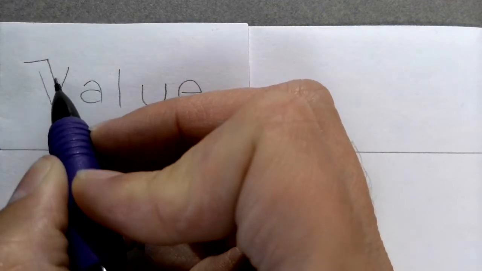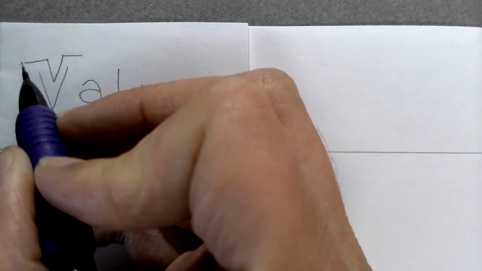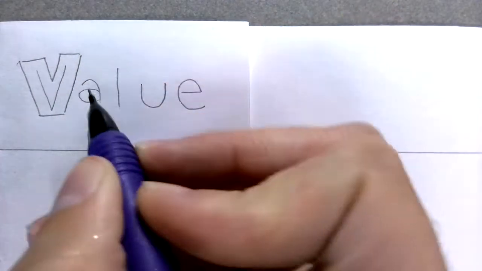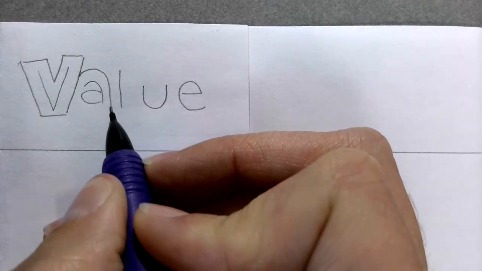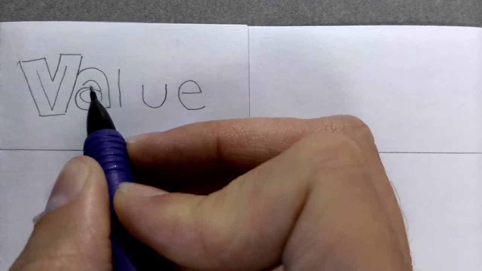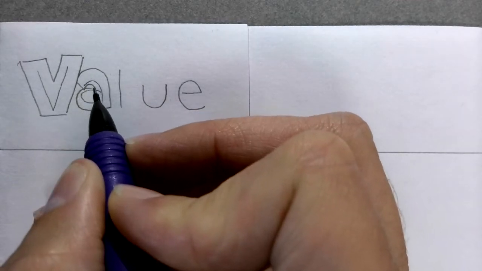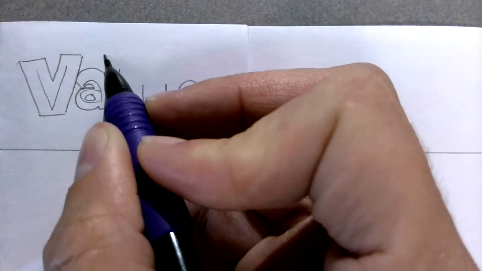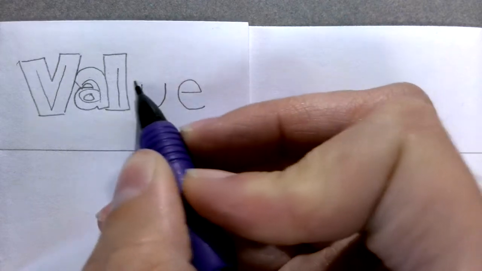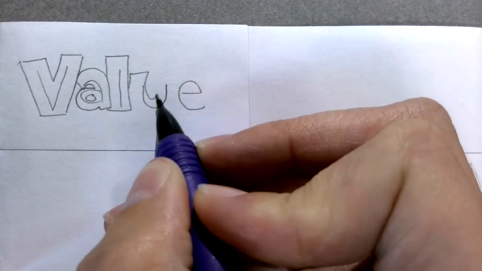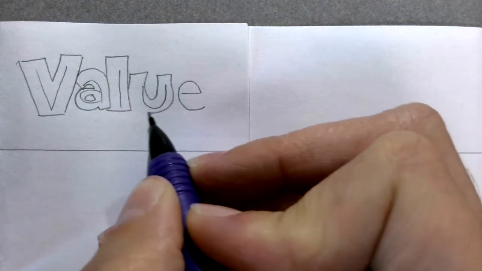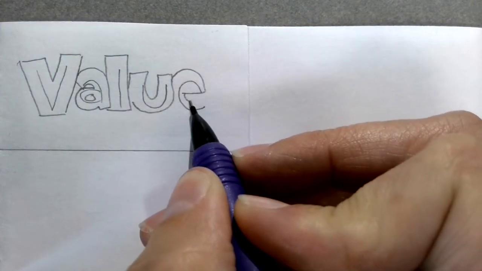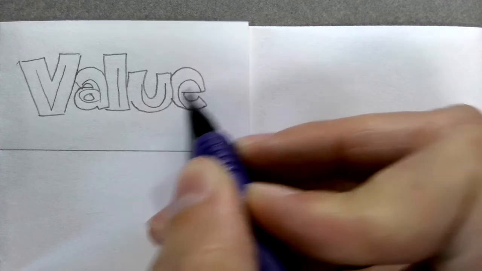When you think of value, you usually think about money or how much something is worth. However, when we talk about value in art, it actually is talking about the lights and the darks on something. Sometimes we also hear it be called shading. And what is the purpose of shading? I'll pause right there so you can think about it.